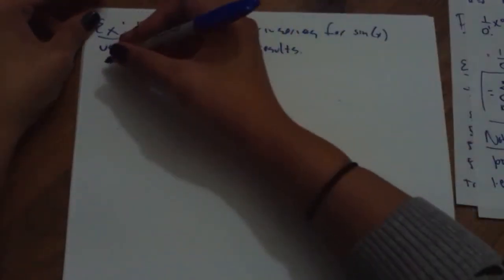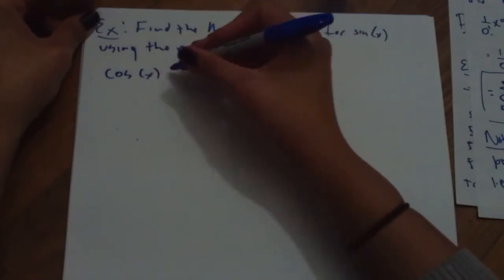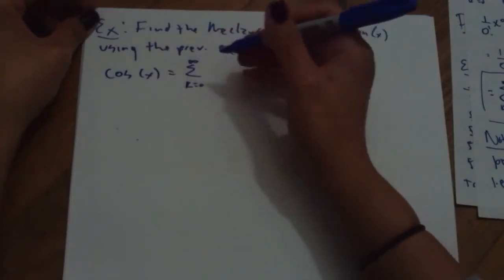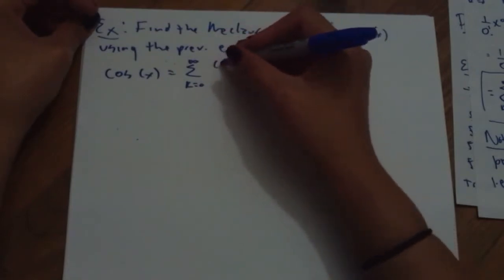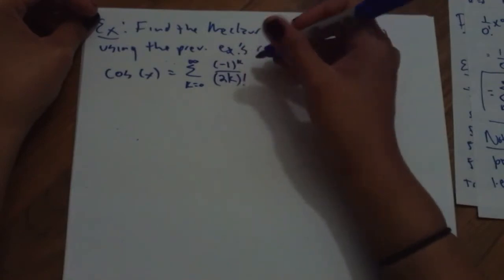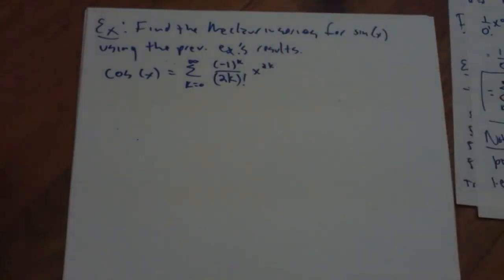So, basically this last example, we came up with the idea that cosine was supposed to be, if we go back and look a couple lines up in our notes, minus 1 to the k over 2k factorial times x to the 2k. Now, if I'm thinking about operations to perform on this to get sine back, what can I do to cosine to get sine?